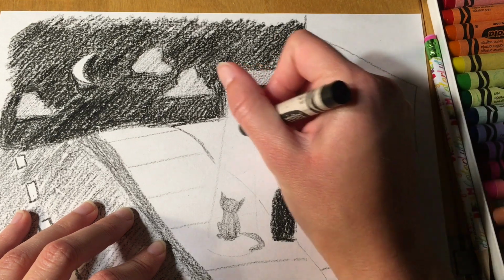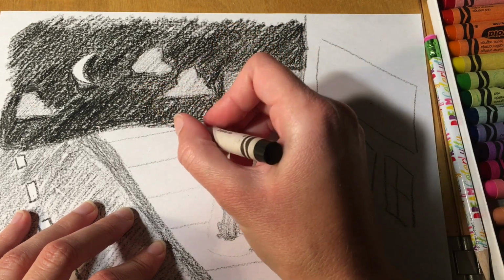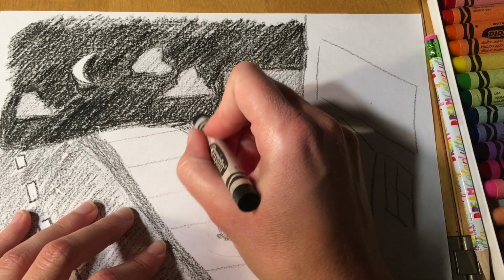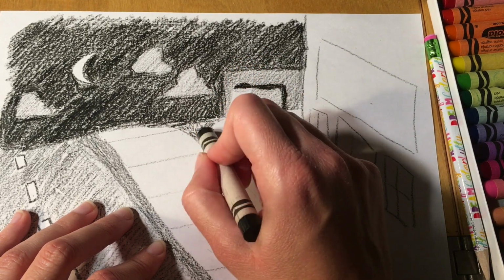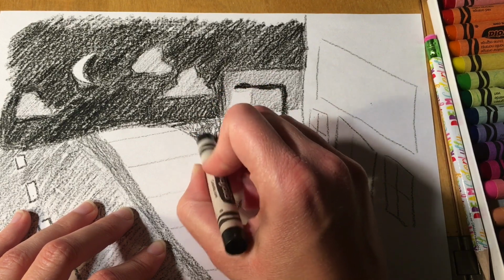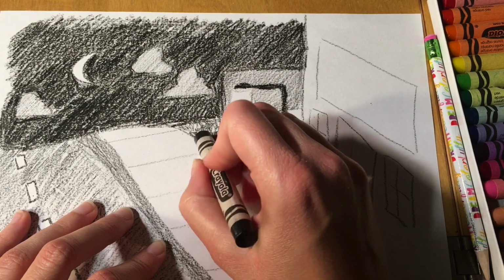I'm going to say this is a grass area, so maybe I'm going to color it like grass. If you've seen me color grass before, I like to do it in sort of an up and down texture. But I am going to probably want to go back and make that pretty dark.